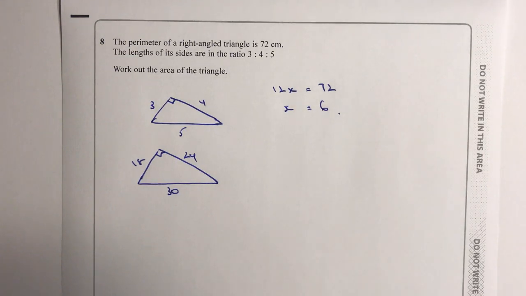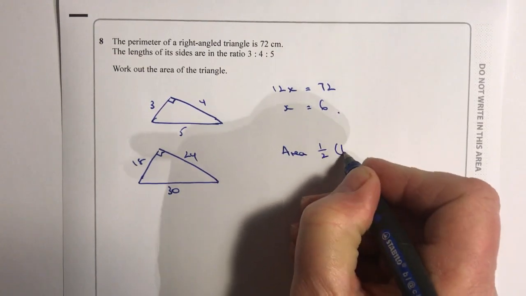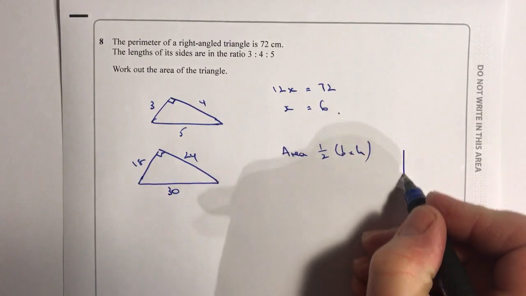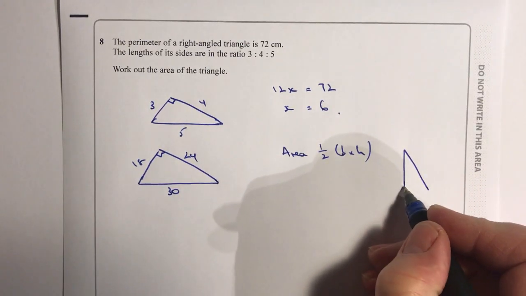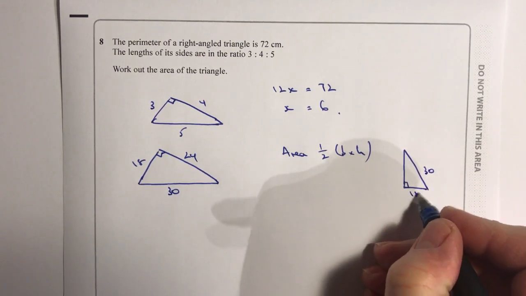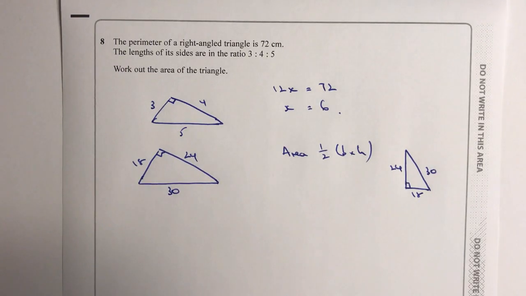So to work out the area, the area of a triangle is a half base times height. Now I know some people will write that as base times height over 2. It doesn't really matter. If I stand the triangle up on its end like that, where the hypotenuse is 30, the base here is 18, and then the height is going to be 24. I could write that the other way around if I wanted to. So I could have a height of 18 and a base of 24. It's still exactly the same triangle.